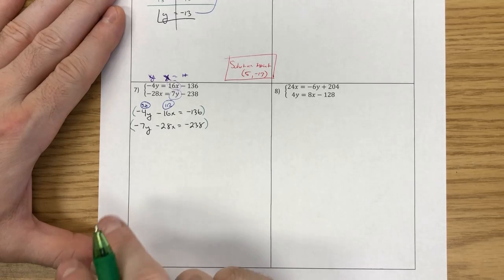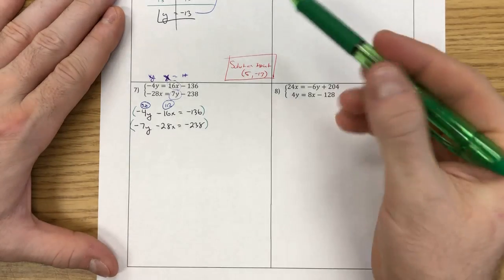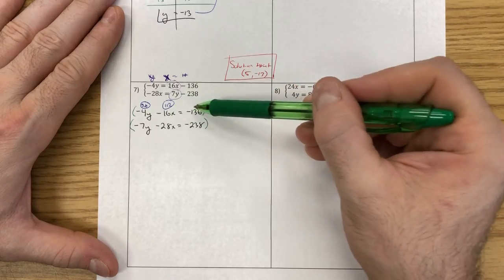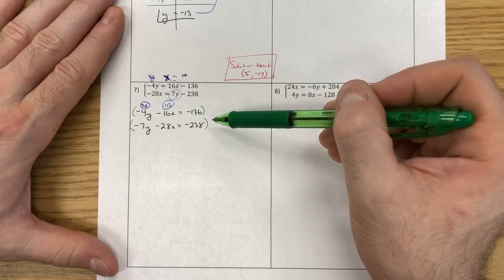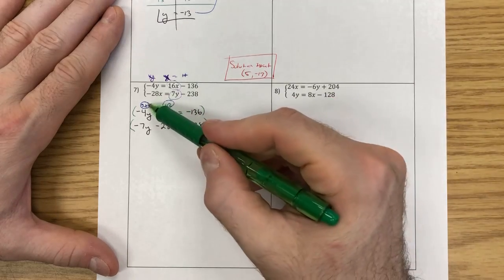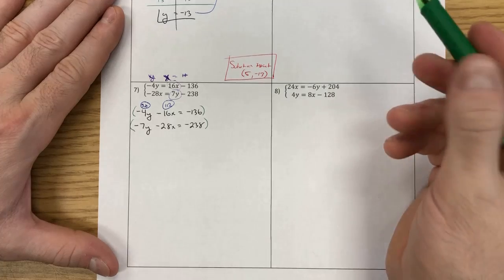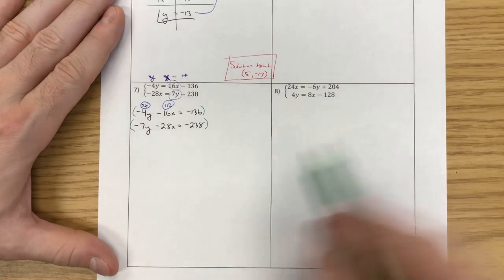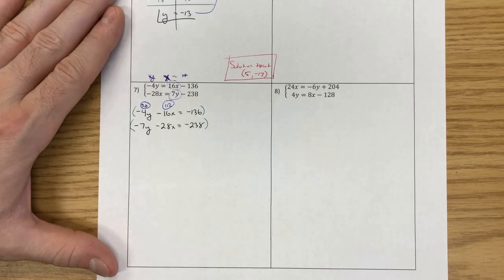And now, some of you might be looking and saying, oh, hey, I noticed that all 4 of these are divisible by 4, or all 3 of these are divisible by 7. Can I instead reduce these to make my numbers a little easier? And yes, you can. So I'm going to work it this way first, and then I'm going to show you a shorter way by reducing the problem.